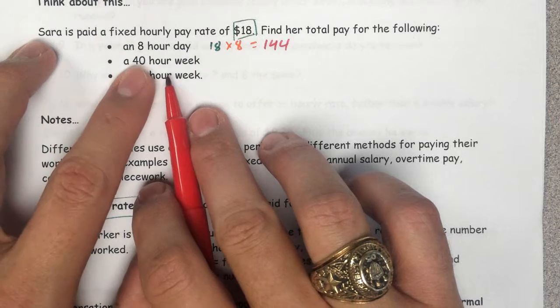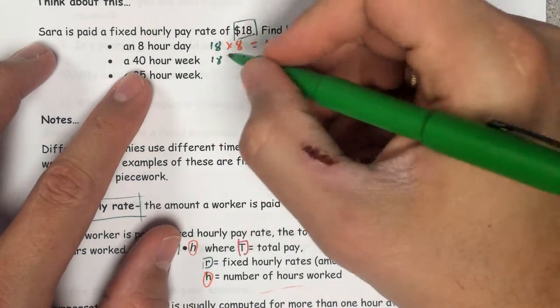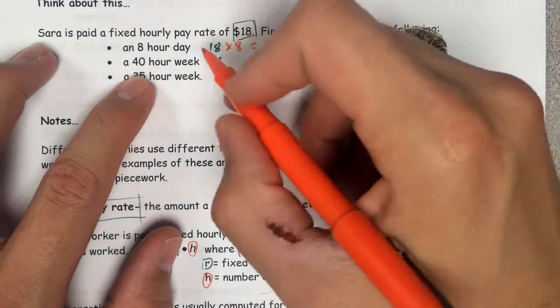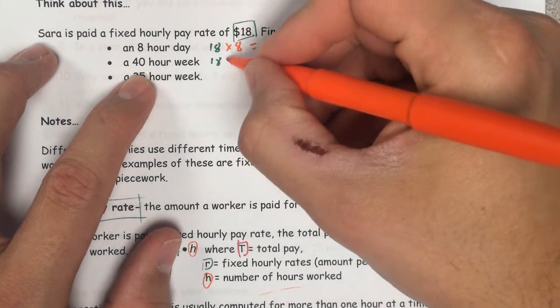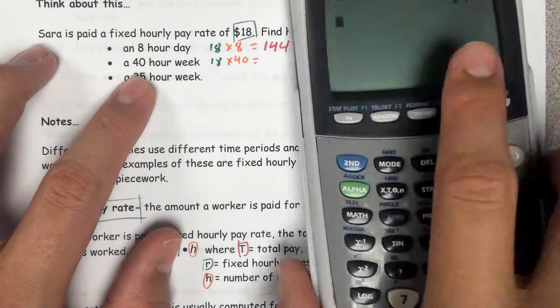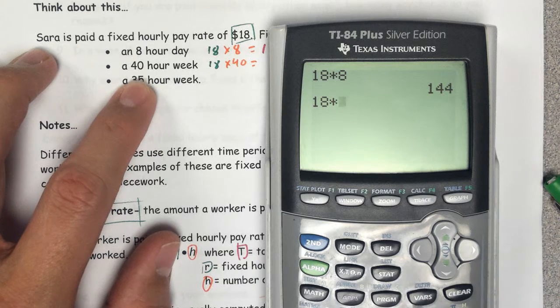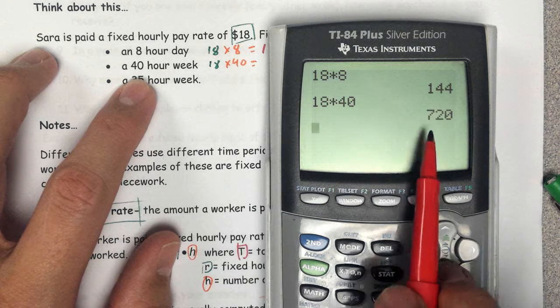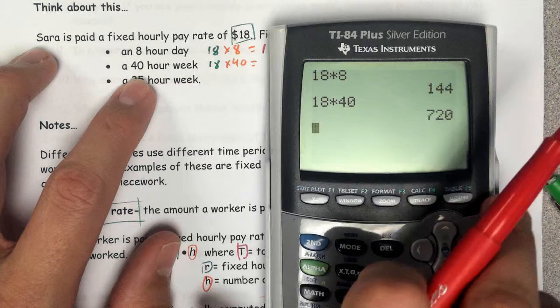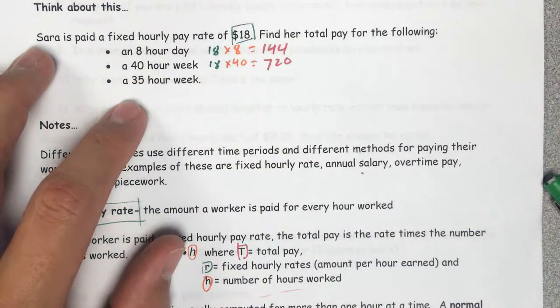Now, a 40-hour week, she's still getting paid $18, but instead of working 8 hours, she's working 40 hours. So we're going to multiply my 18 times the 40. She gets paid $720 here. Okay.